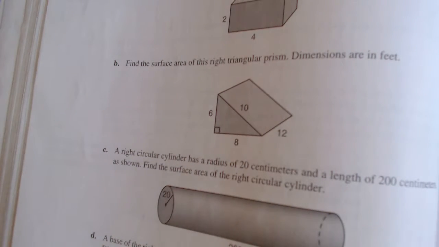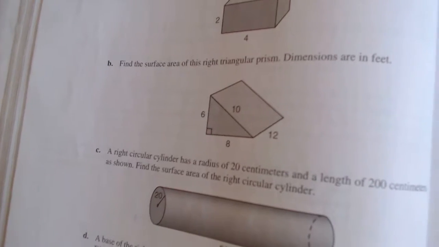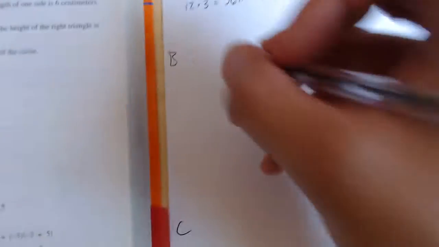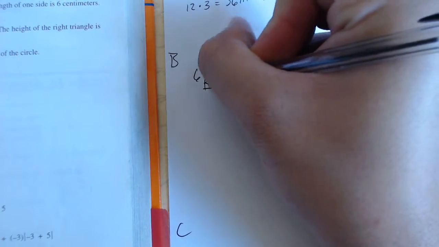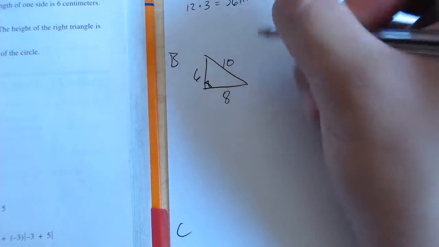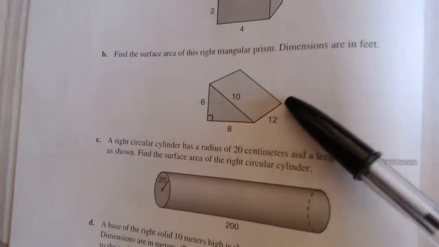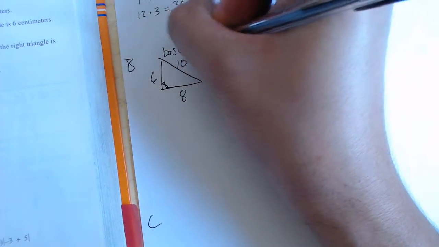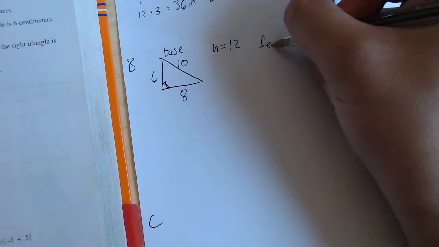So our base is going to be the triangle with a length of 8 and a height of 6 and a hypotenuse of 10. So we've got 8, 6, and 10. And then our height is going to be this long side here, and that's going to be 12. So this is our base, and our height equals 12, and in this problem dimensions are in feet.